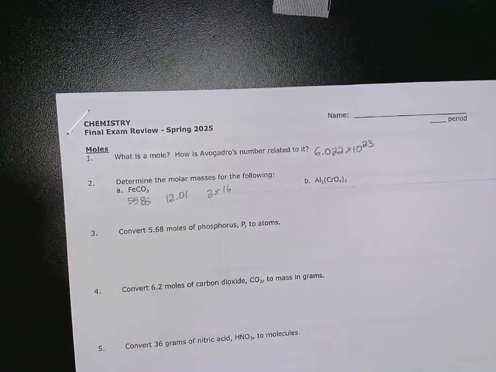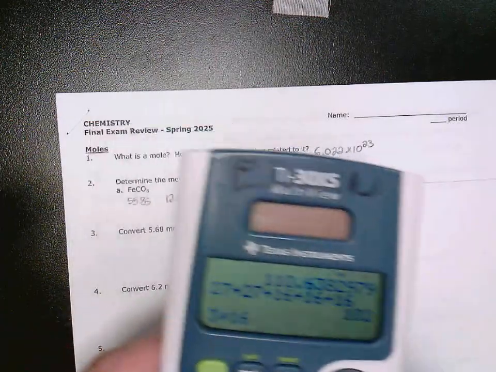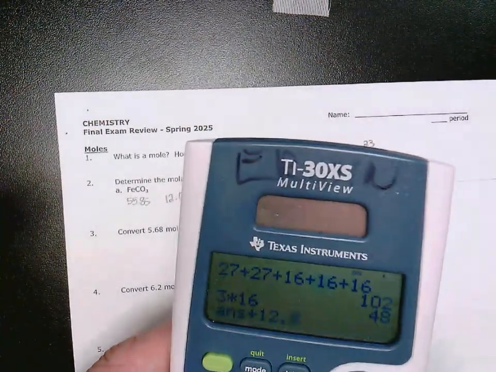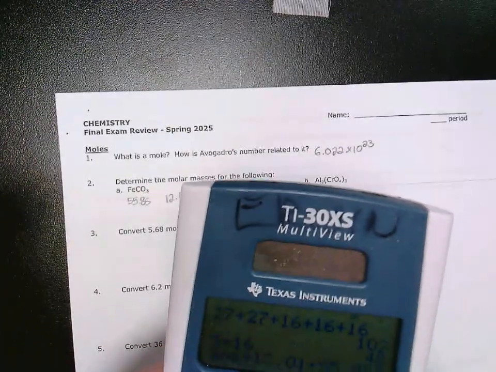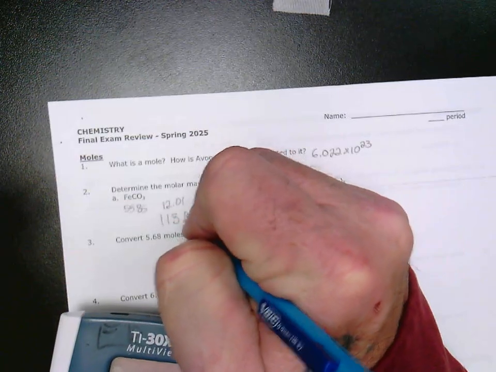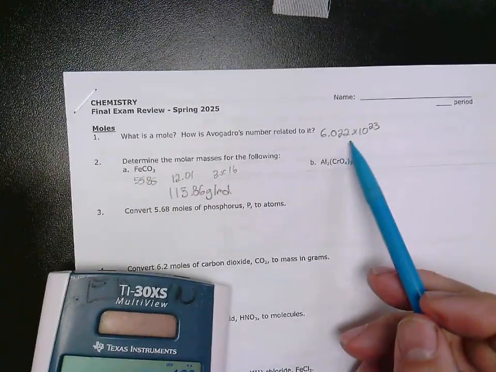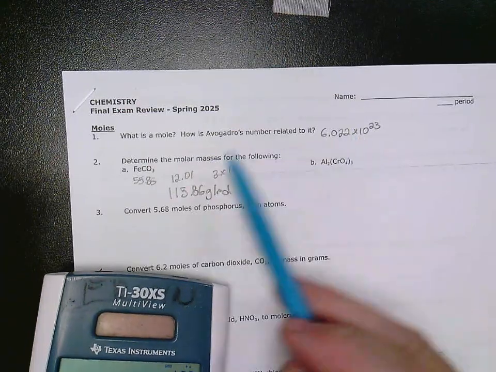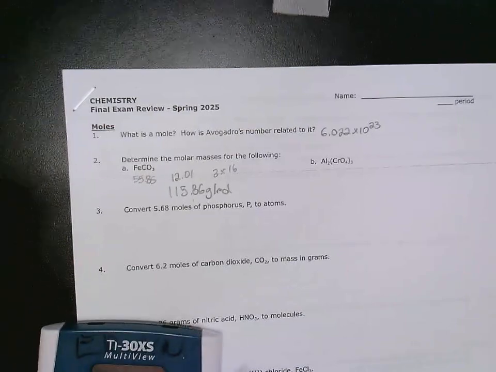And I'm going to add those numbers together as soon as I find my calculator. 3 times 16, enter, plus 12.01 plus 55.85, that is 115.86, and the units are grams per mole. That just means that 6.022 times 10 to the 23rd of those molecules weighs 115.86 grams.